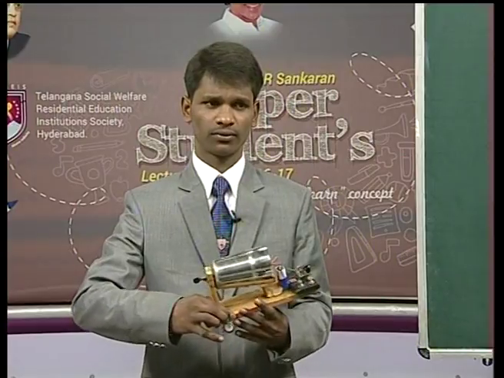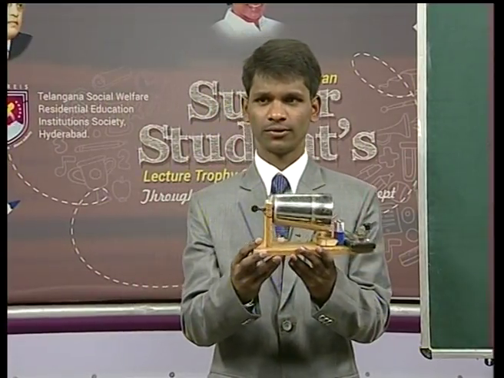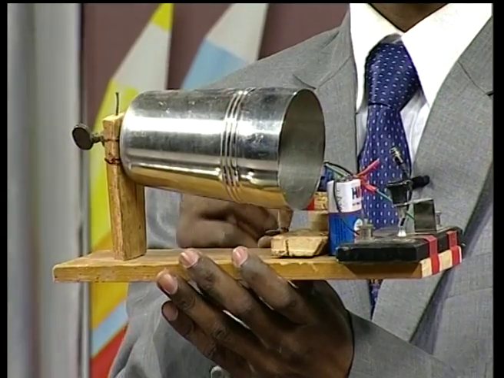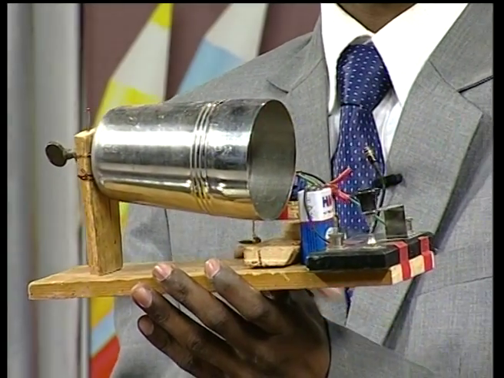Yes, friends, I have a model of an electric calling bell that works under the principle of electromagnetism. Let me show you. Friends, this is a model of an electric calling bell that is made by me.